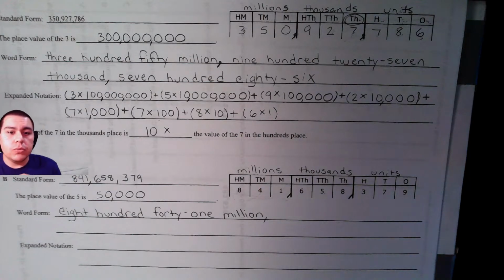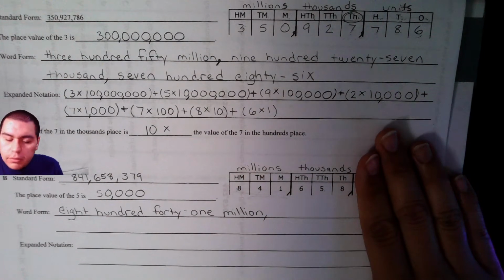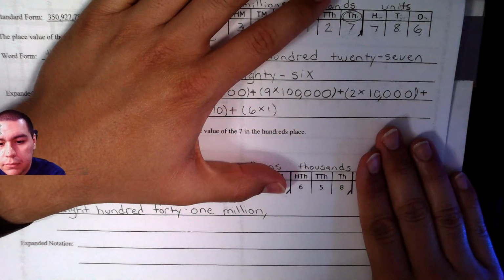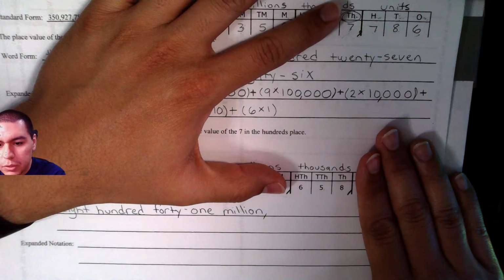Now I need the next one. I'm going to cover up the other periods, the ones I'm not using right now. How would I read this number? This one here in the middle.